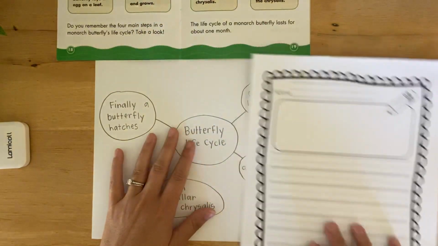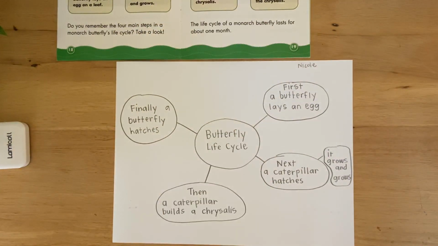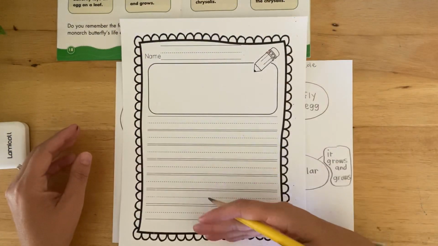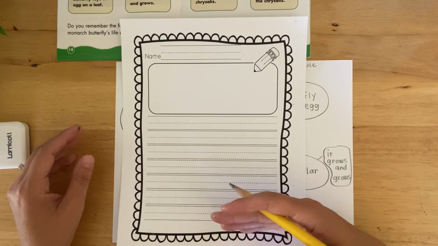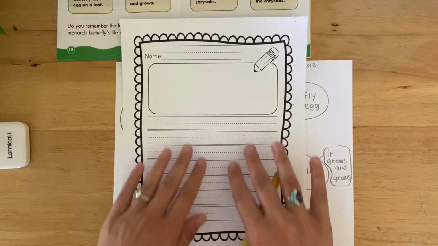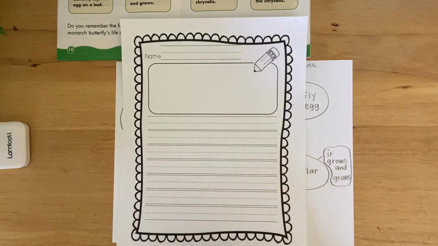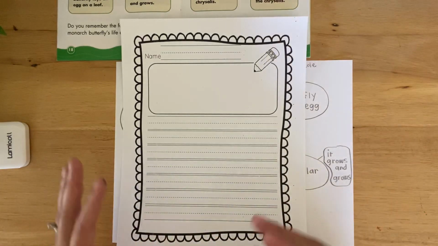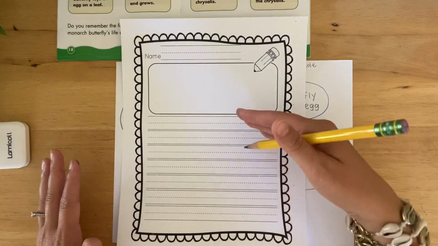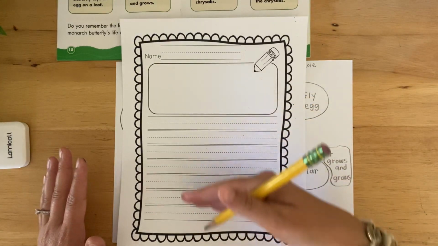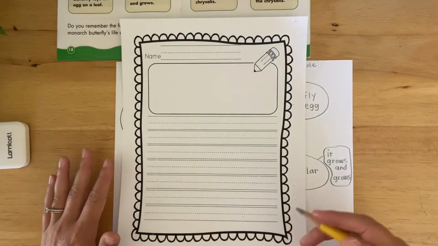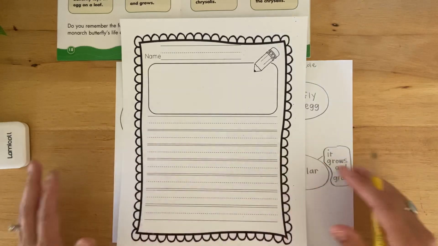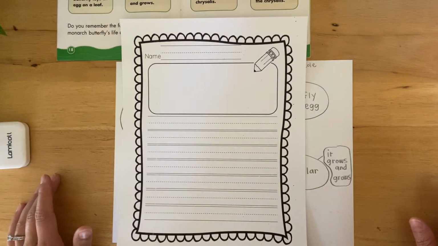You're going to need your bubble map from yesterday, and you're going to need some sort of writing paper for today. Any lines that look like this that have the top, middle, and the bottom are just fine. Maybe you just have lined paper, that's fine too. But I don't want you to use the transition words page today. I want you to try using this one and try writing your own transition words today, okay?